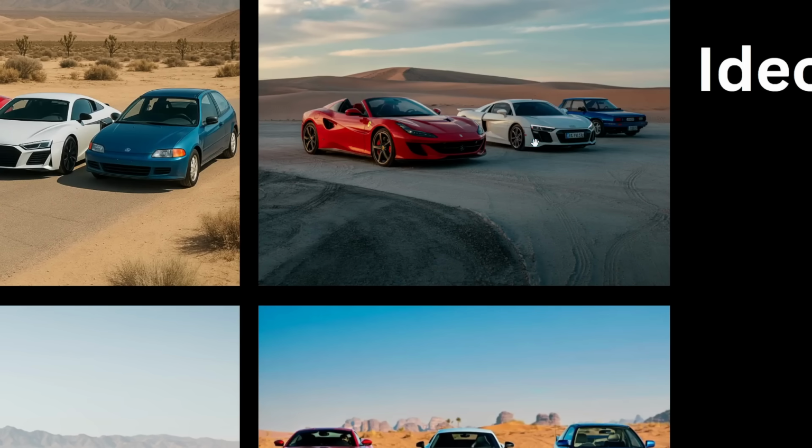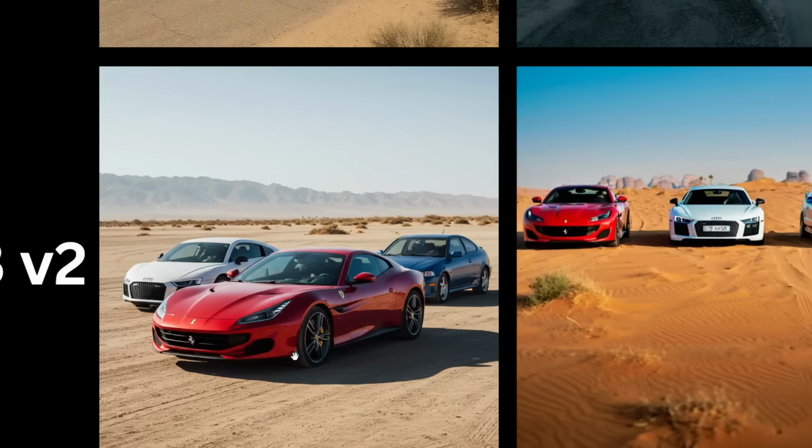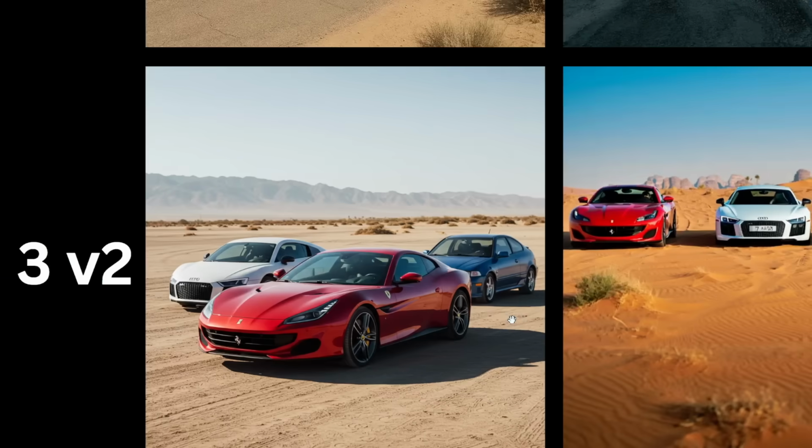So Ideogram is pretty good actually at generating cars. And then for Imagen 3, this is actually really good. This is the best out of the 4 generations. I can't really make out the Honda Civic here, but it does look like the 94 version. Plus the other car models do look accurate.